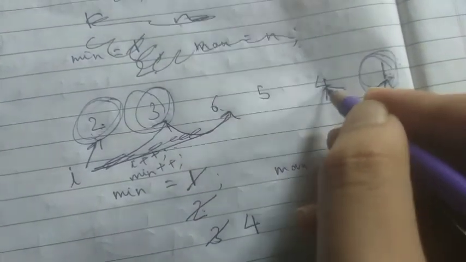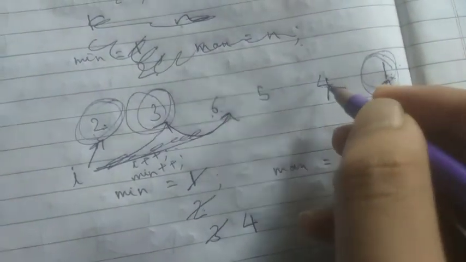Now see, 4 and 6, right? Now 4 is the minimum, right? 4 is the minimum, notice this.